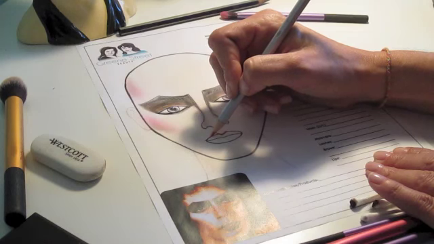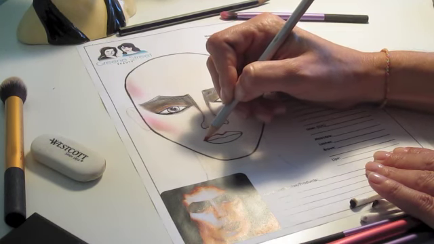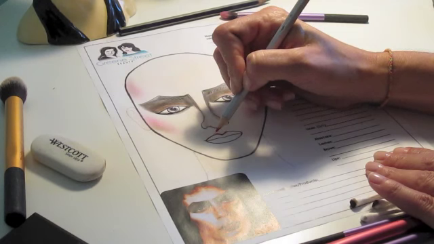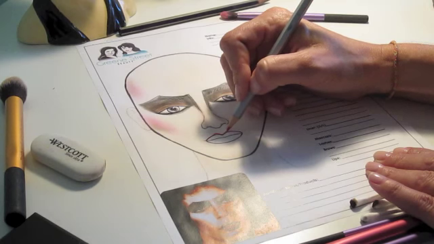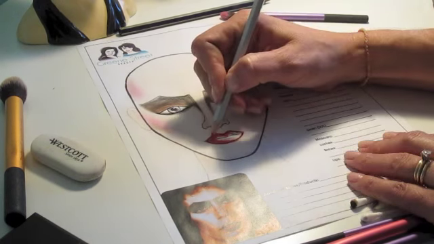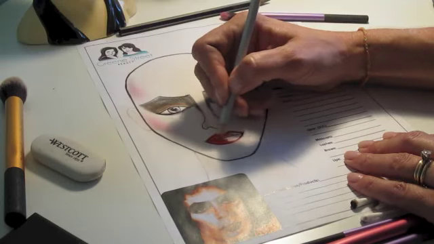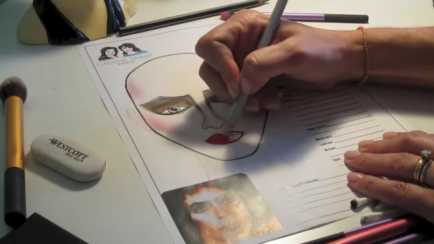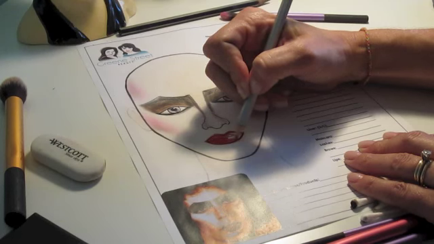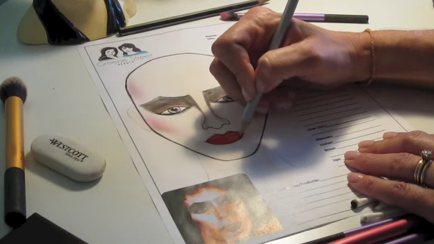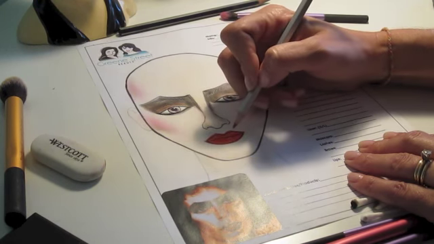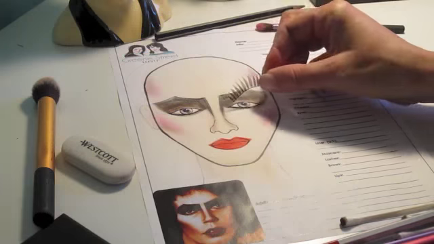So I will use an artist's colored pencil, and I've searched far and wide in many, many art stores looking for dupes for lipsticks that are in my actual pro kit. So I'm using a red that's probably very, very close to, say, like a Ruby Woo color or something from MAC. Filling in those lips and trying to get as close to the color as I possibly can.